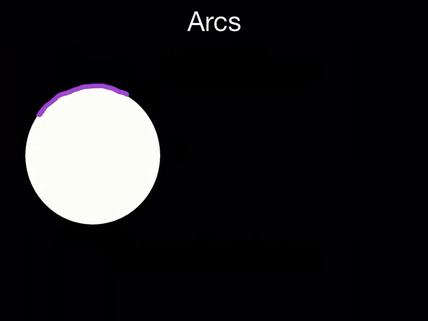Now, a couple other special definitions that we need to know of certain types of arcs. First, we have something called a minor arc. A minor arc, like I have drawn here, the purple arc, is an arc that measures less than 180 degrees. If you think about it, the distance all the way around a circle is 360 degrees.